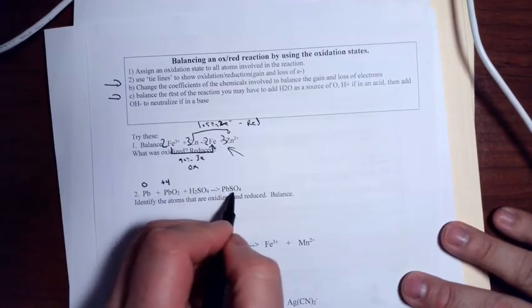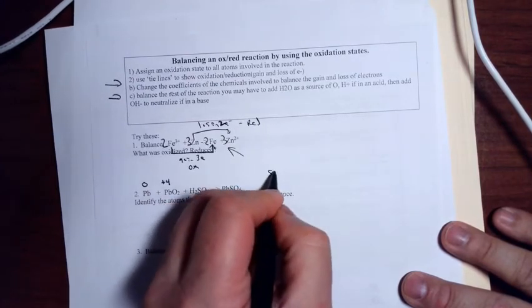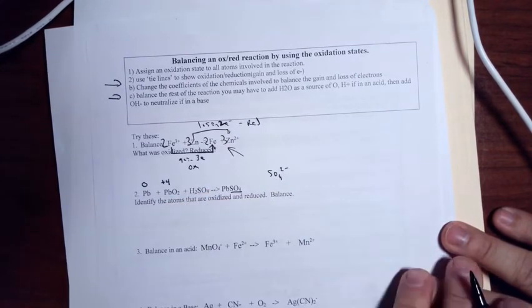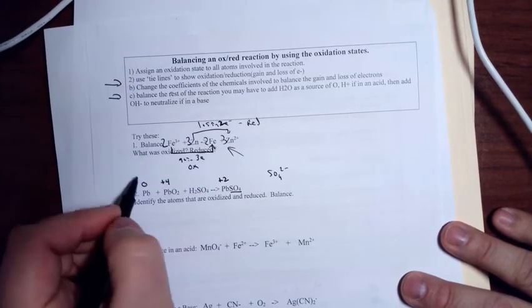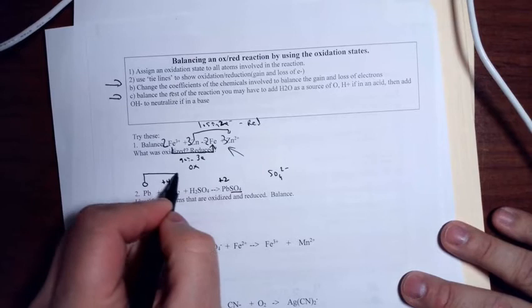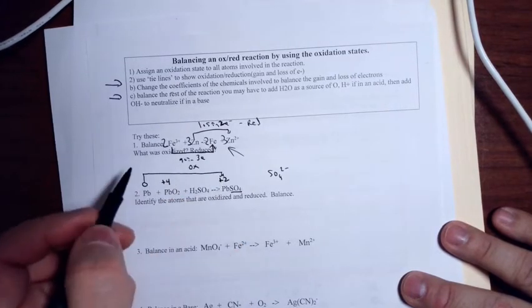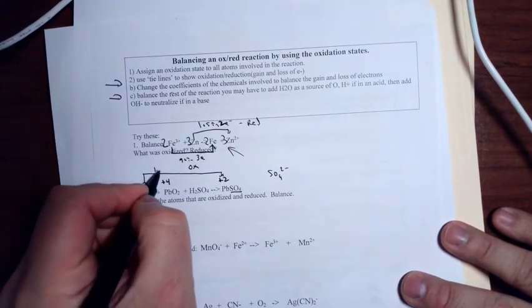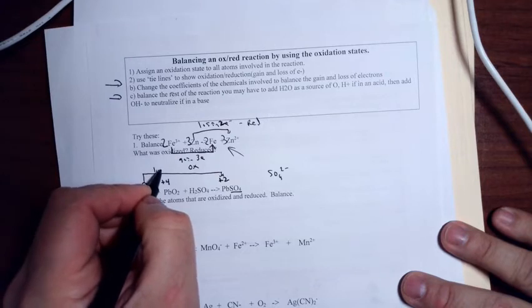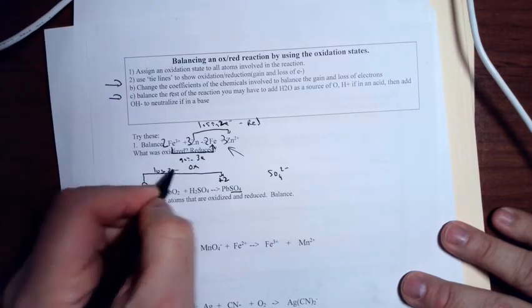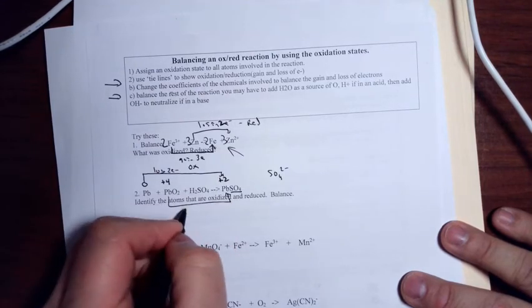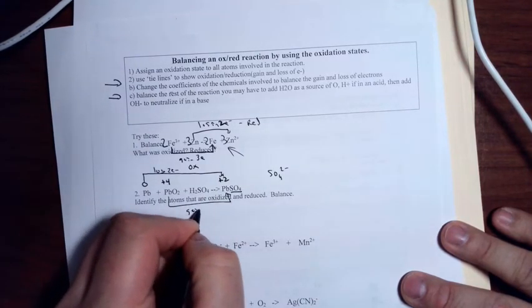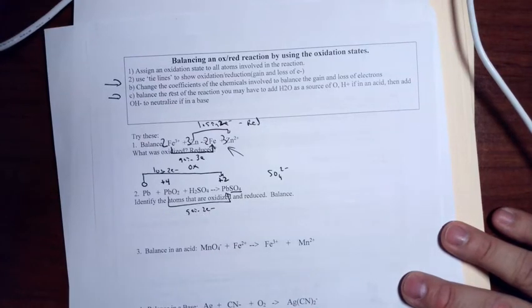But the lead over here, so sulfate, the ion is 2-, so this lead has to be +2. So notice, lead here is turning into +2. It is losing 2 electrons. Here, lead is going from +4 to +2, so it's gaining 2 electrons.